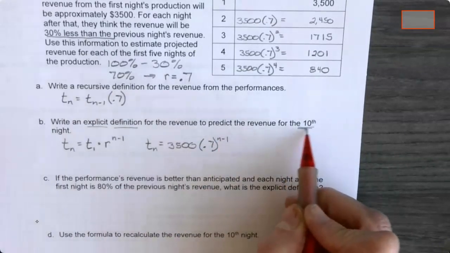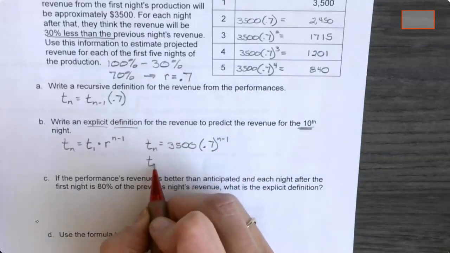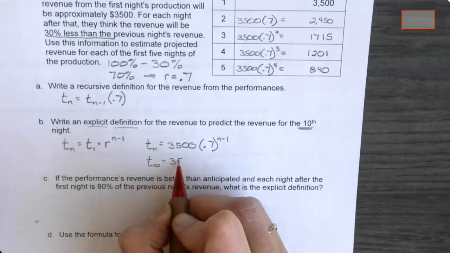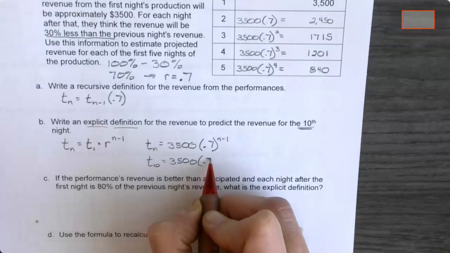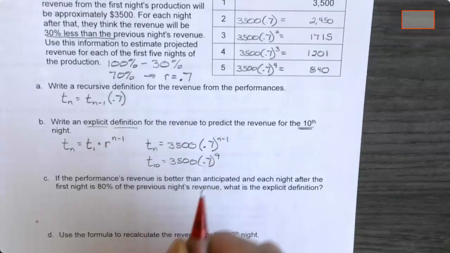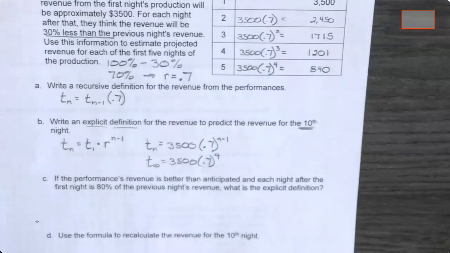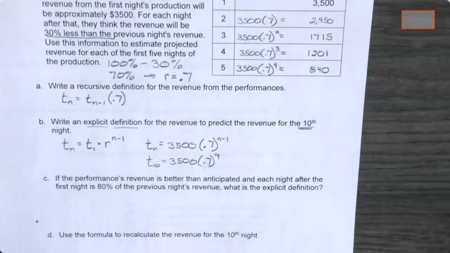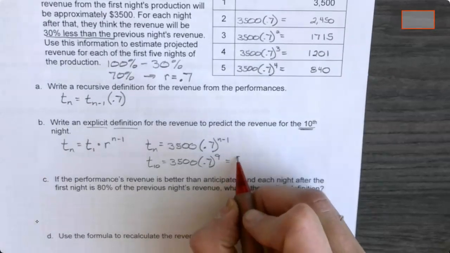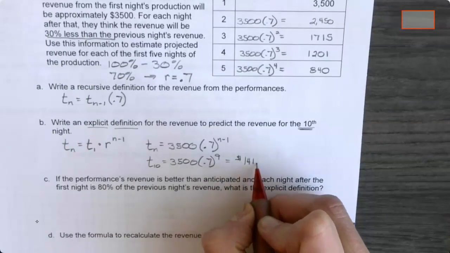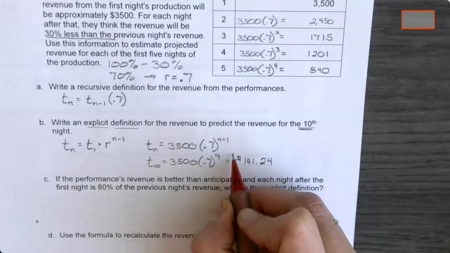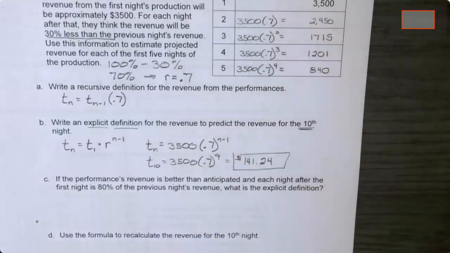I want to predict for the 10th night, so I'm just going to change all my n's to 10. And I'm going to find out that on the 10th night, there's not a lot of money made, which is only $141.24. So I wouldn't keep that show up.